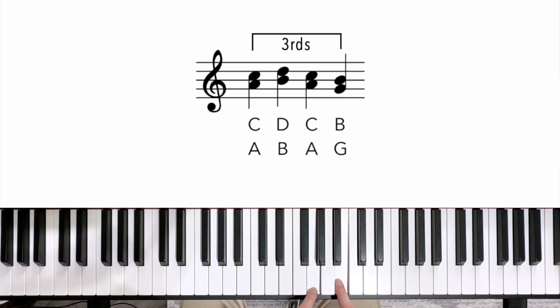Then you come down. So all of these notes now have a third attached to them, so it goes like this. The same melody, but in thirds. So that's what it means when you play a melody in thirds: every single note of the melody is going to have a third above or below.